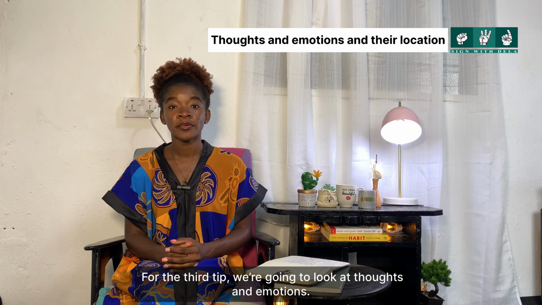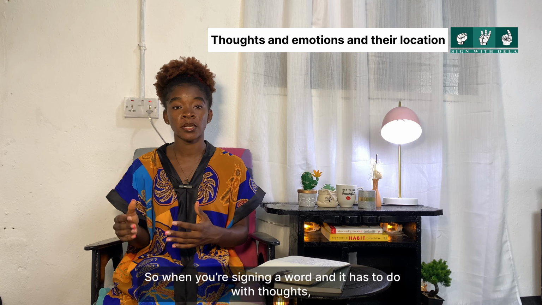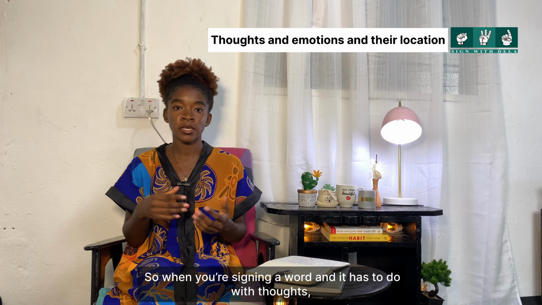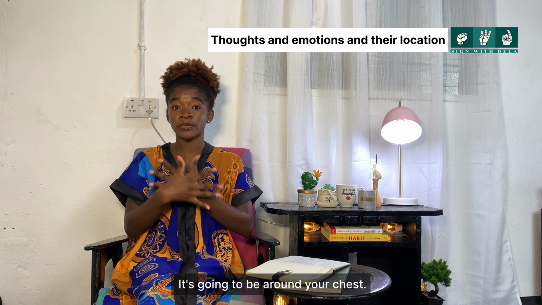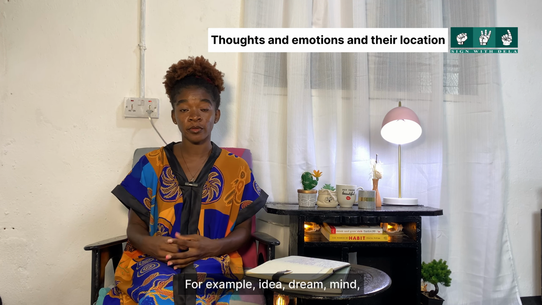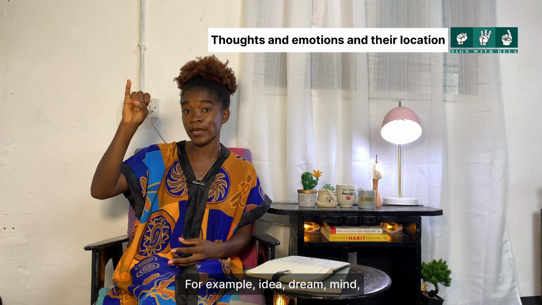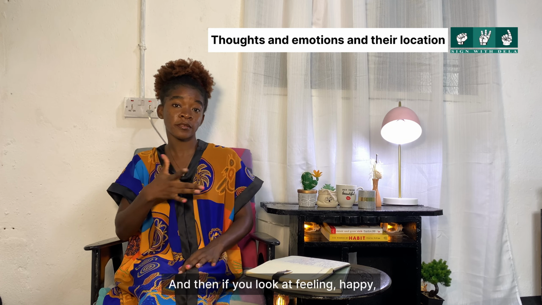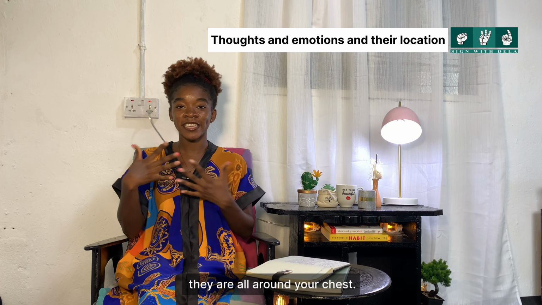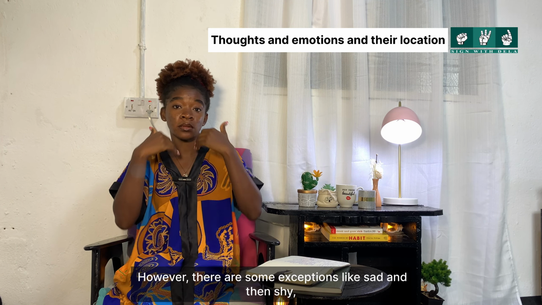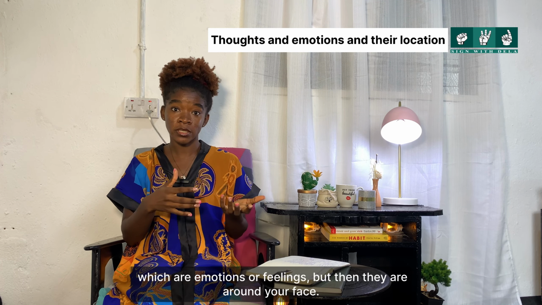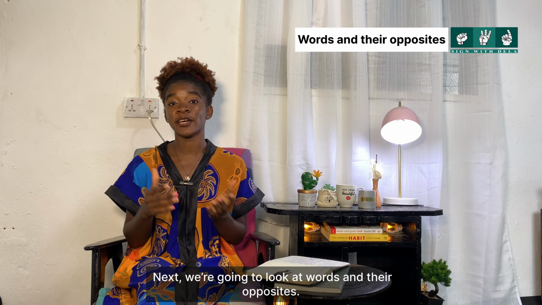For the third tip, we're going to look at thoughts and emotions. When you're signing a word and it has to do with thoughts, it's going to be around your head. But if it has to do with emotions and feelings, it's going to be around your chest. For example, idea, dream, mind, they are all around your head. And then if you look at feeling, happy, they are all around your chest. However, there are some exceptions like sad and shy, which are emotions or feelings, but they are around your face.